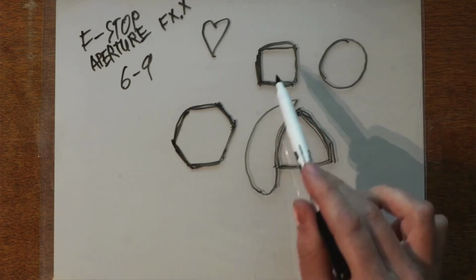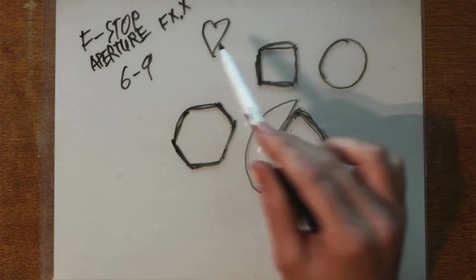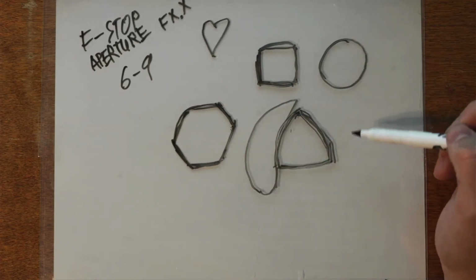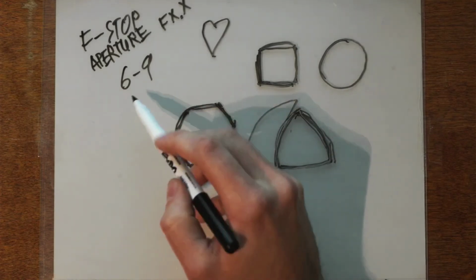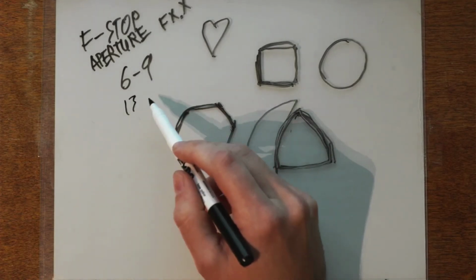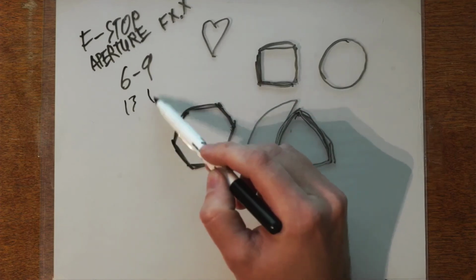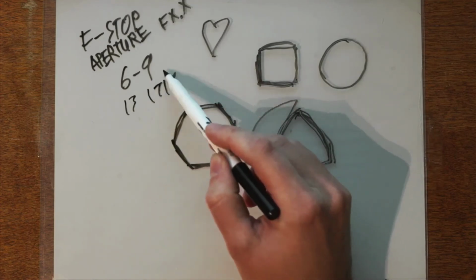If you have a square, it'll make squares. If you have that, it'll make that. If you have a heart, it'll make that. If you have a triangle, it makes that. If you have a perfectly circular one, it will make that. You will see these with higher blade counts, like 13. I think I've seen some that have 17 or 19, but I'm not sure.